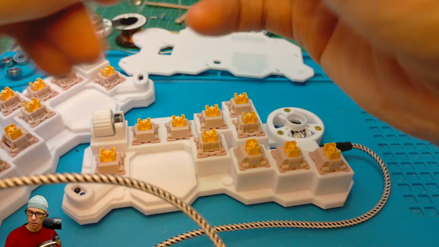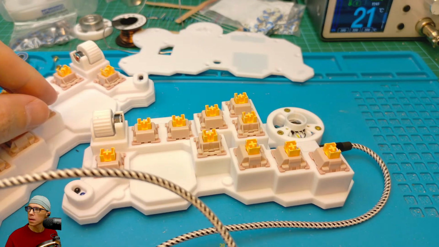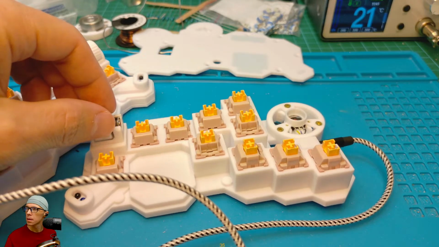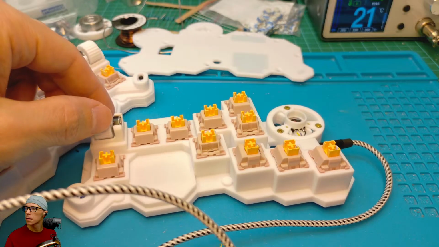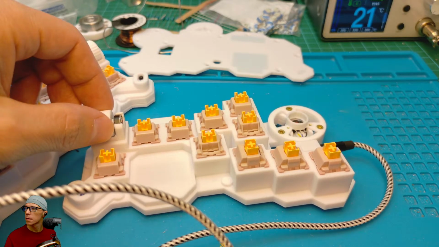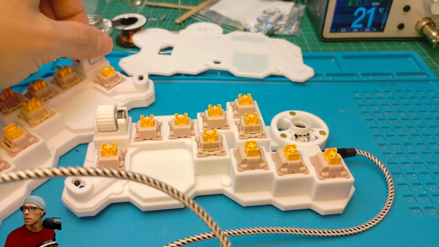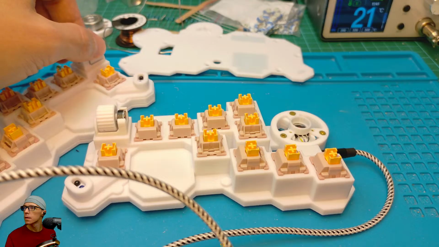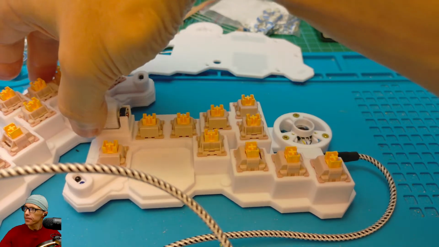But the good thing is that at least it works, it's giving output. All right.